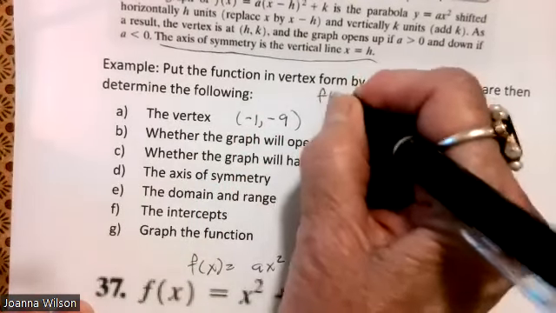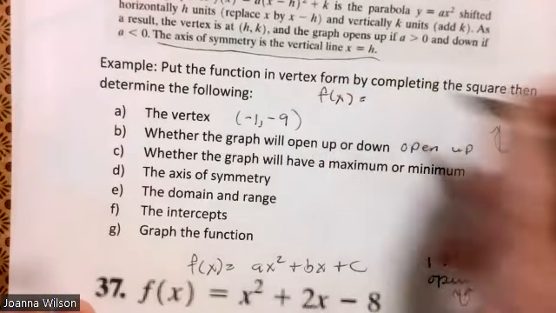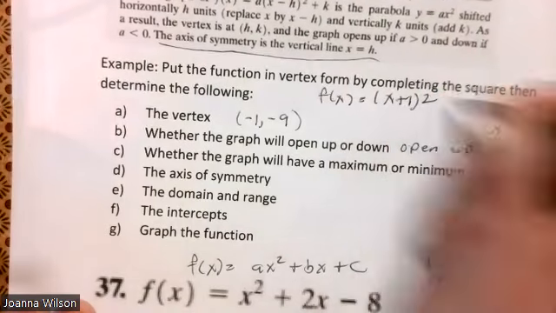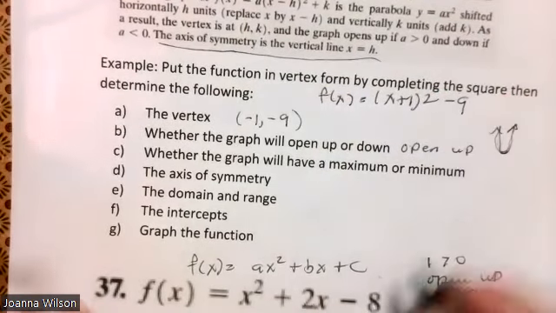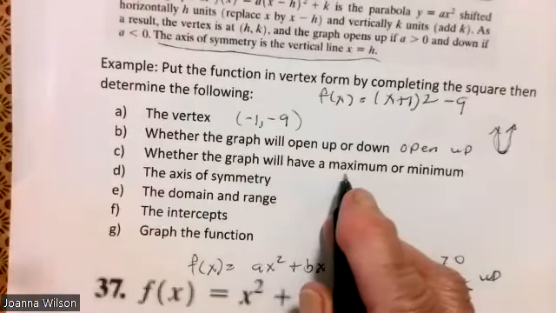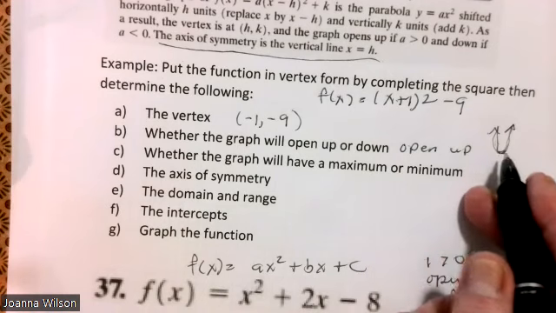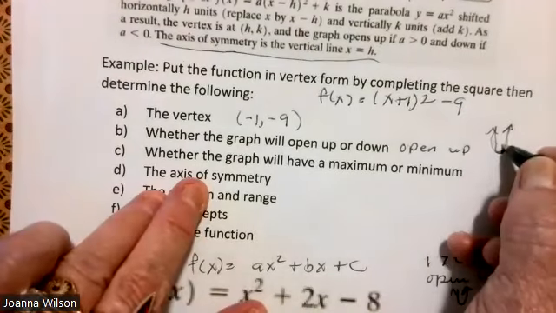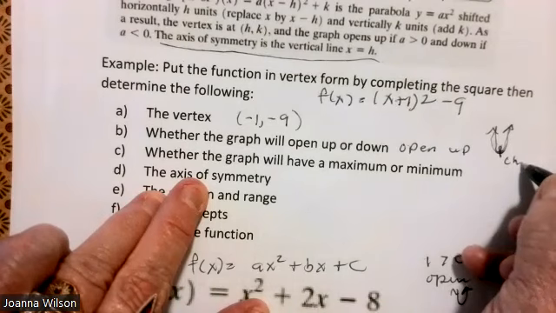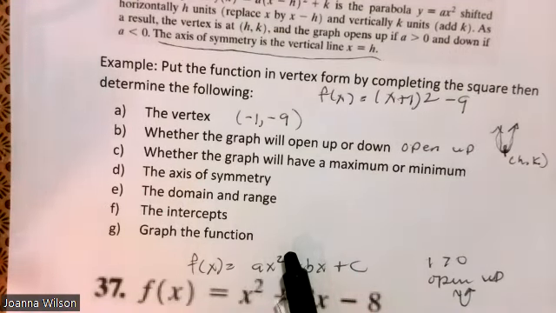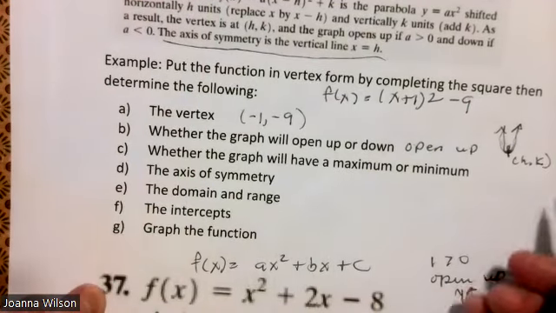Oh, and let me just write the vertex form up here too. It's x plus 1 squared minus 9. Whether the graph will have a maximum or minimum, well, if it's going to open up, it's going to have a minimum. Because see, the vertex is right here. It's always either going to be the bottom of the graph or the top of the graph, depending on which way it opens. So then it's going to have a minimum.